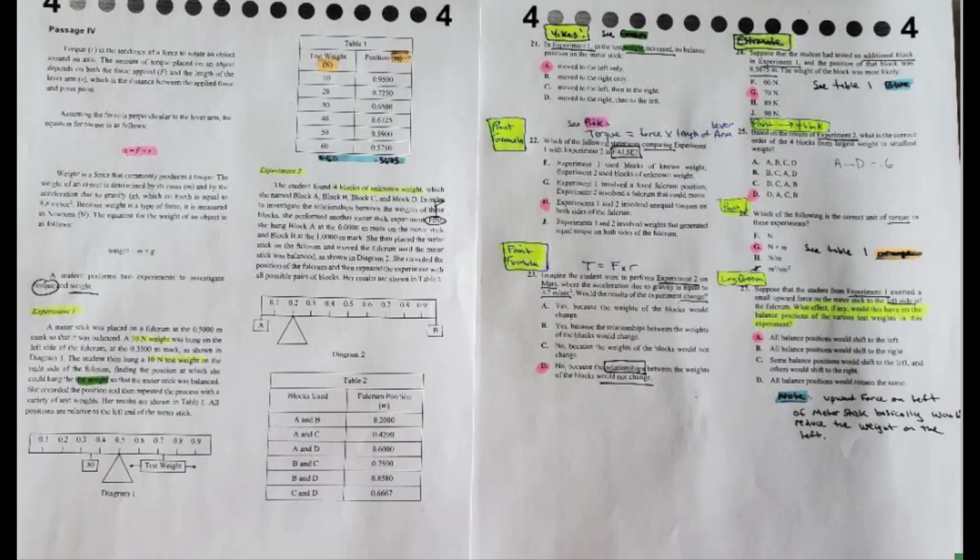Problem number 25, it's a tricky conceptual kind of thing. Let me show you what I did. First thing that we're going to do in 25 is read the question, point, and then think. Based on the results in experiment 2, we'll underline that. What's the correct order of the 4 blocks from the largest to the smallest? Now let's go ahead and find experiment number 2.